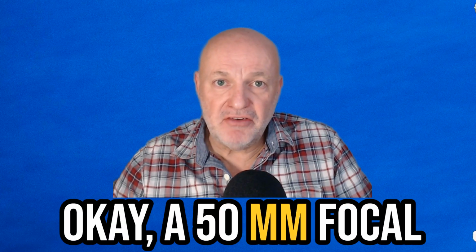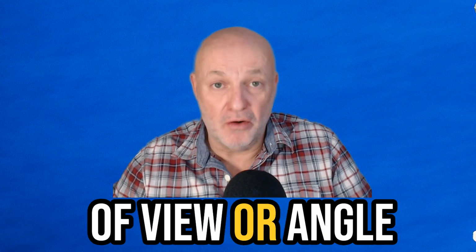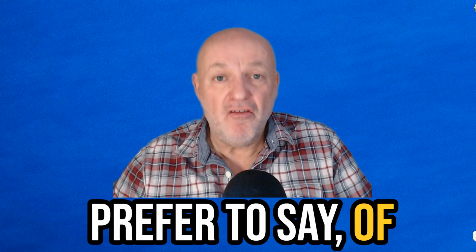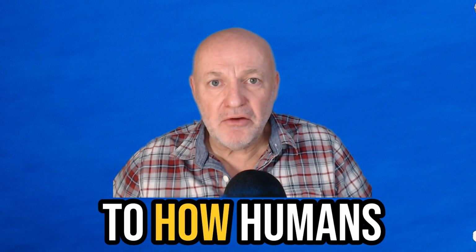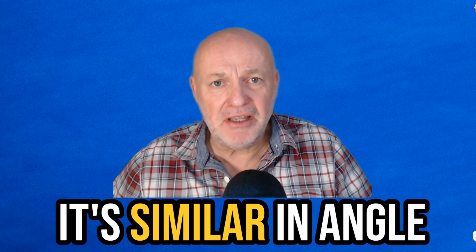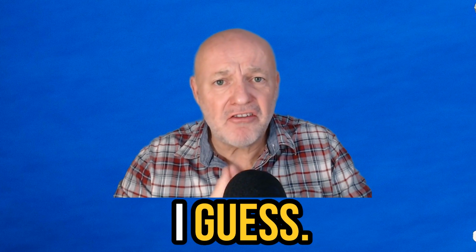Okay, a 50mm focal length on a full frame camera gives a horizontal field of view, or angle of view as I prefer to say, of about 40 degrees. And this is similar to how humans see the world. It's similar in angle of view, field of view, and also in perspective, I guess.